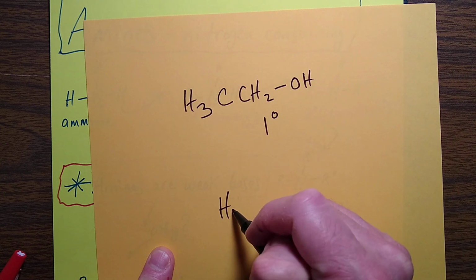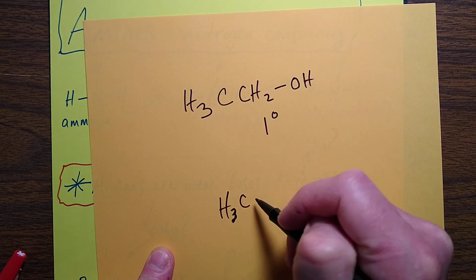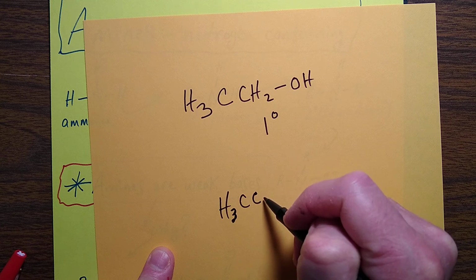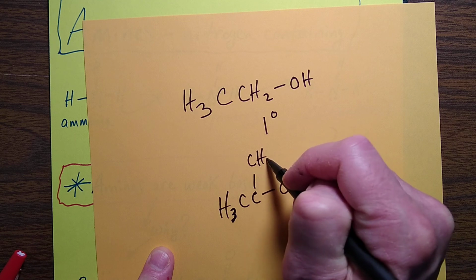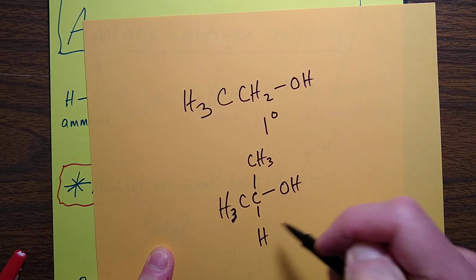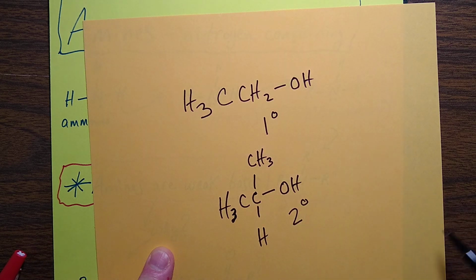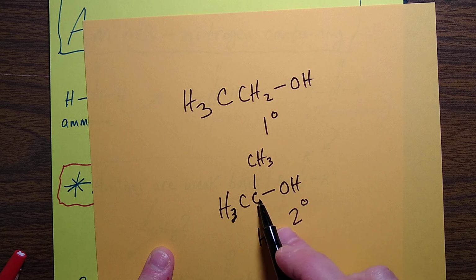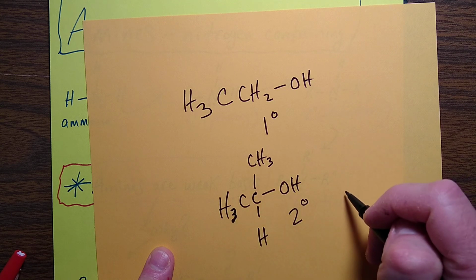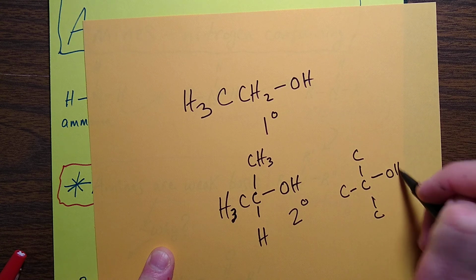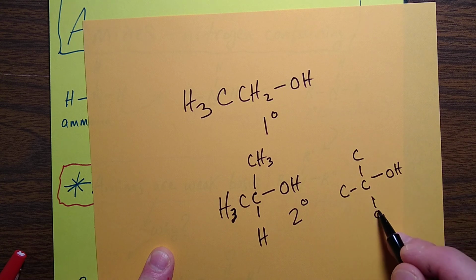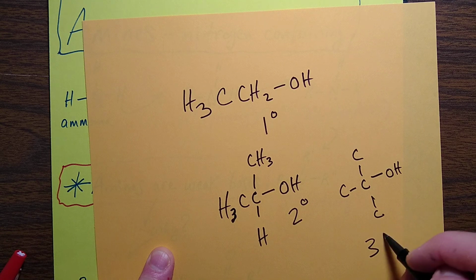A secondary alcohol would be something like this, where you have a CH3, C, and then you have an OH, and this might be bonded to another CH3 up here, but then a hydrogen there. So this is a secondary alcohol because the OH is attached to a carbon with 2 groups. And a tertiary alcohol would be like t-butyl alcohol, where the OH is attached to a carbon that's attached to 3 carbons, so that's a tertiary.